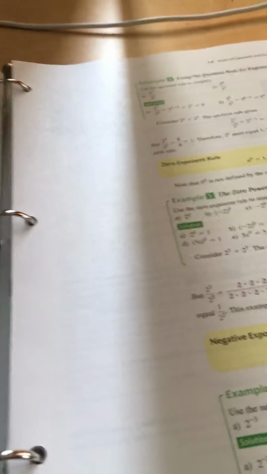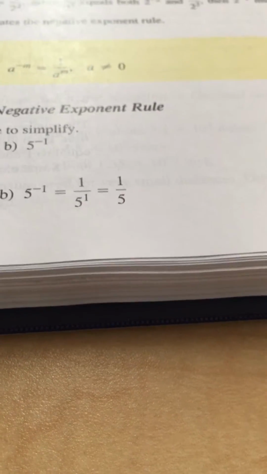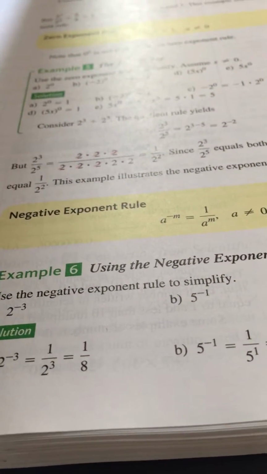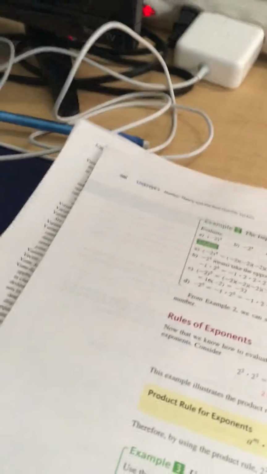Example 2. So we're going over the importance of parentheses. Okay, let me get paper out real quick. Okay. So example 2 is the importance of parentheses. A says to evaluate negative 2 to the 4th.